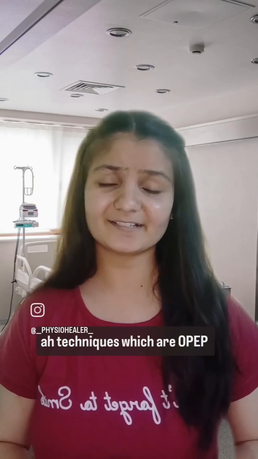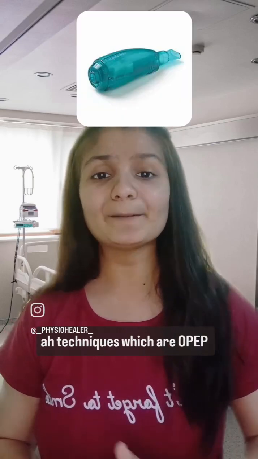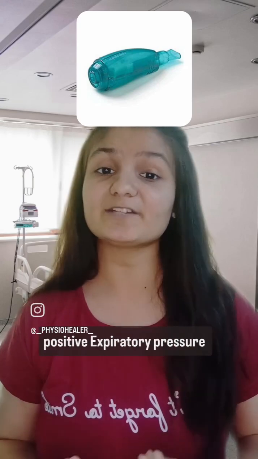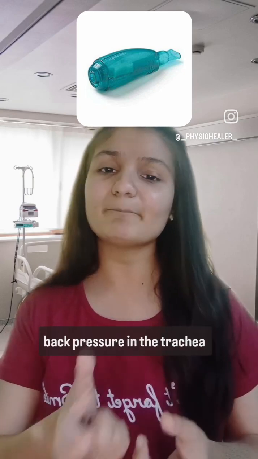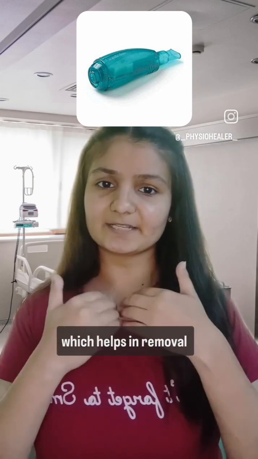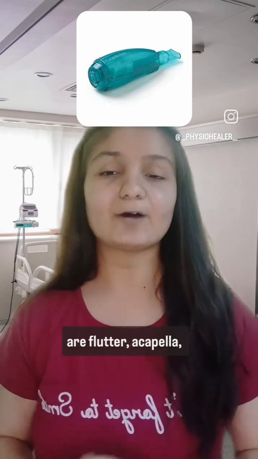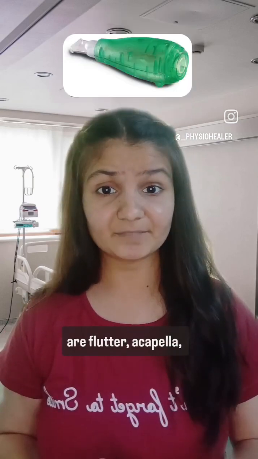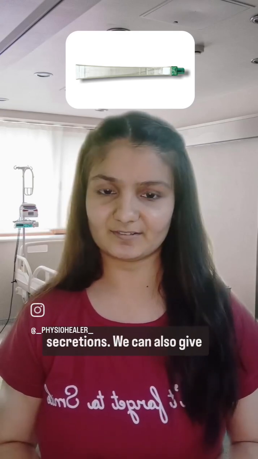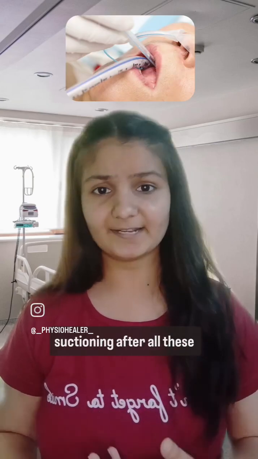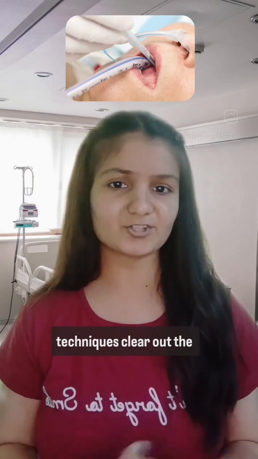Coming to our next technique, which is OPEP devices, that is oscillatory positive expiratory pressure devices. Basically all these devices create a back pressure in the trachea which helps in removal of the secretions. They are the flutter, the Acapella, and the Lung Flute. All these help in clearing the chest of secretions. We can also give suctioning after all these techniques to clear out the chest wall.